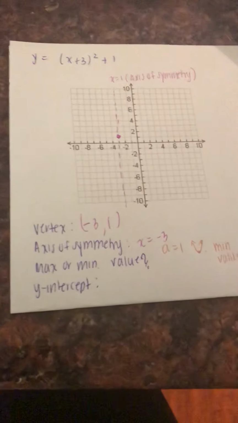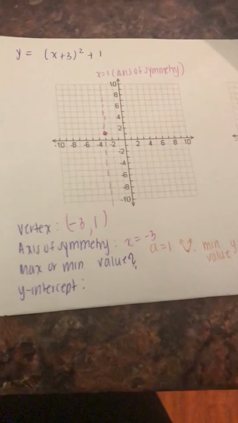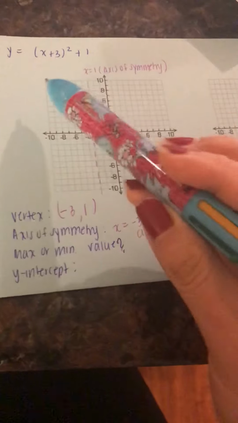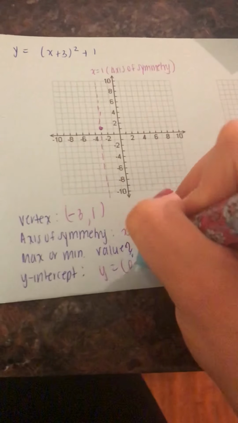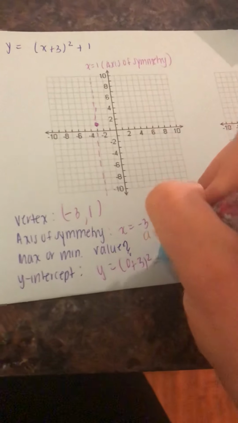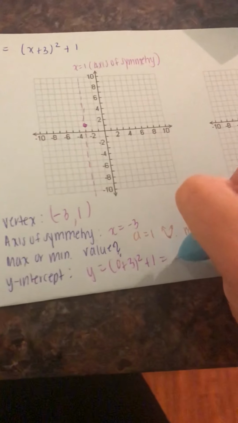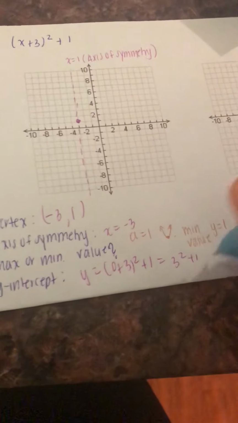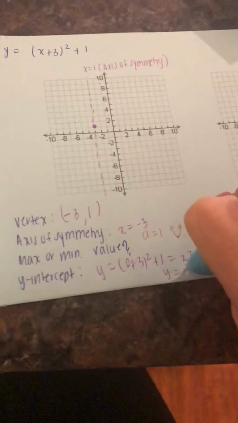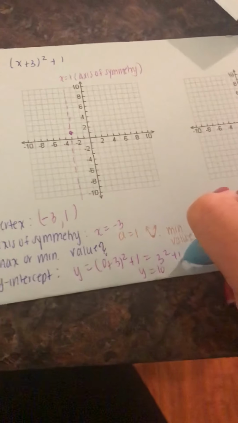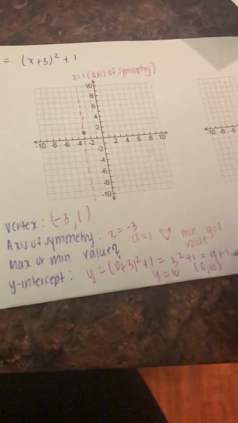And now we're going to find the y-intercept. To find the y-intercept, we need to set the value of x equal to 0. So y equals 0 plus 3 squared plus 1, which is 3 squared plus 1. That is 9 plus 1. So y equals 10. So the y-intercept is the point 0, 10.